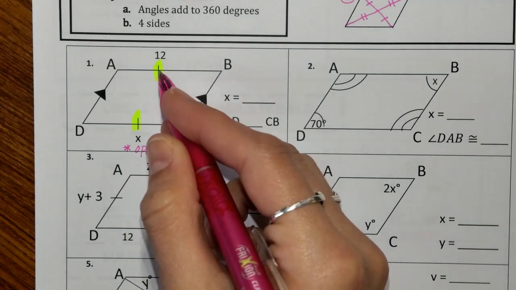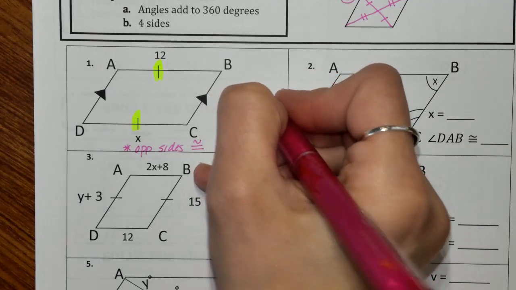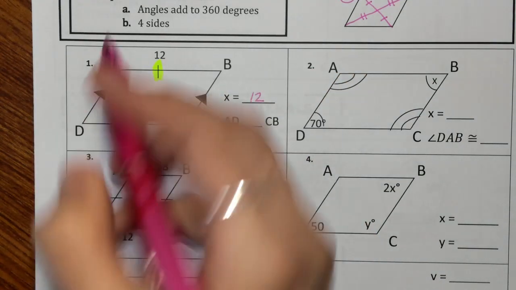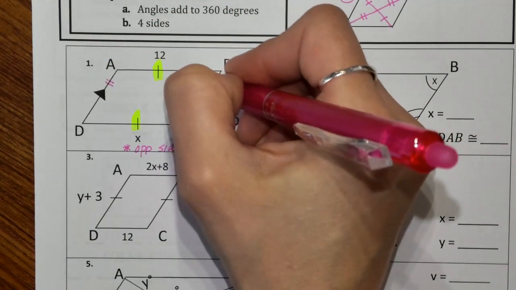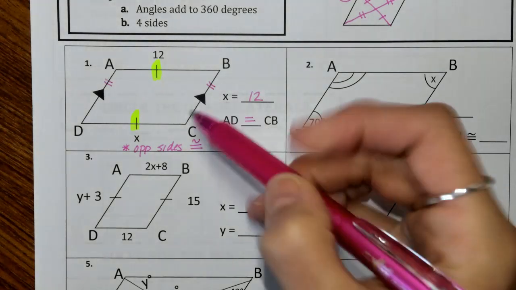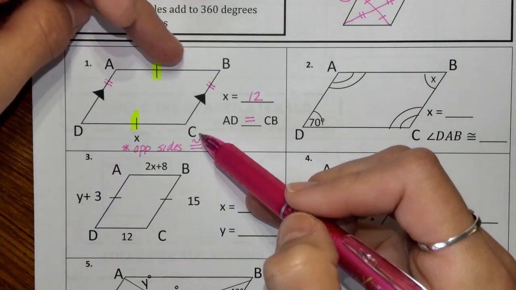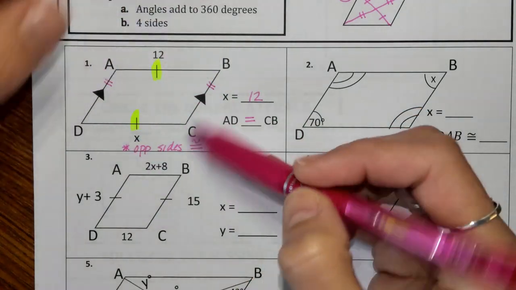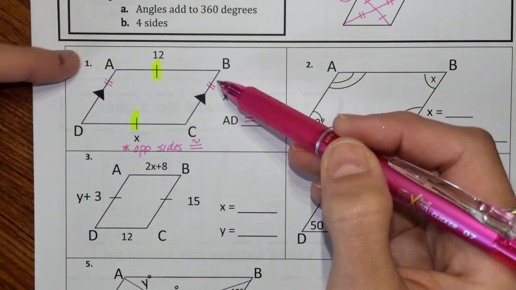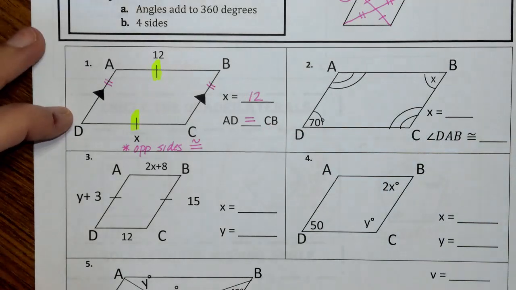So x is simply equal to 12, telling us that the measurement of AD, right here, these are going to be congruent. So the measurement of AD is going to be equal to the measurement of CB as well. So not only are AB and DC going to have the same measurement, but AD and BC will have the same measurement as well.